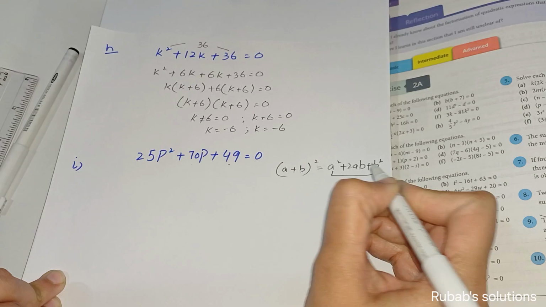Moving towards part 2, which is t square minus 16t plus 63. Again, if I use the AC method, I'll get 63 as the product. So I have to find the factors of 63 such that after addition I'll get minus 16. So I know that 9 sevens are 63, and when I add 9 and 7, I'll get the answer 16.